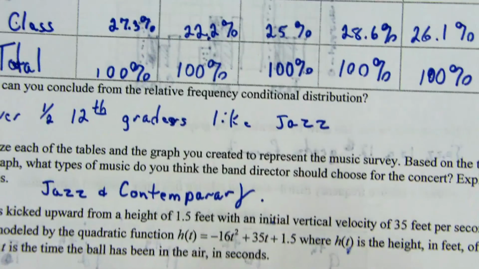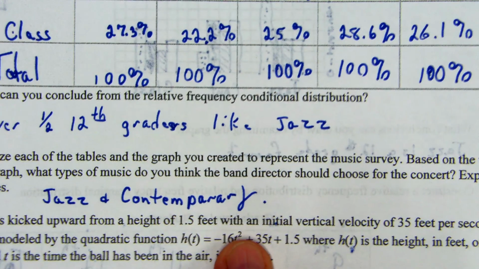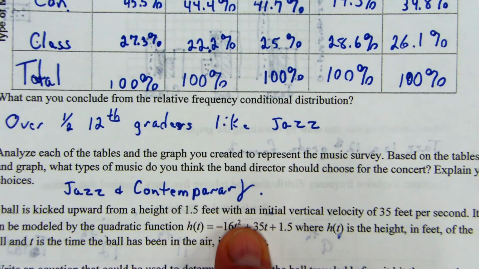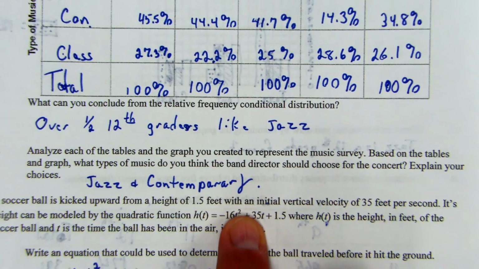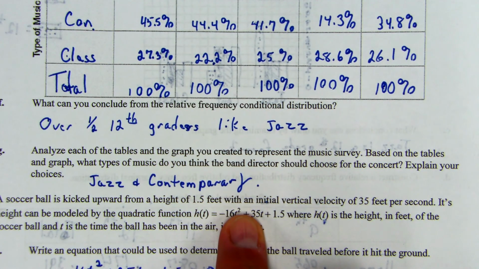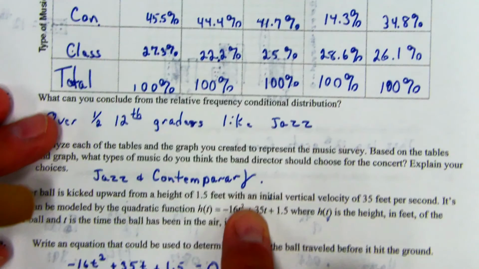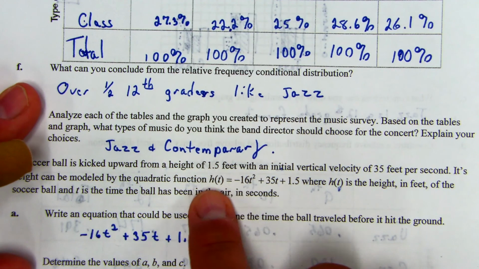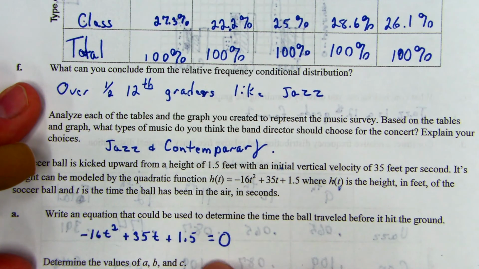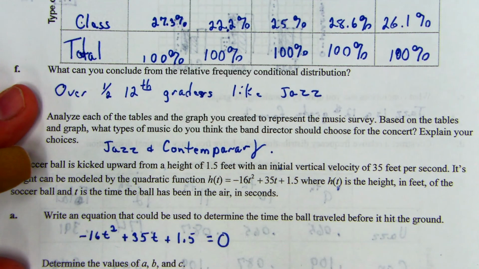It was right here. And they wanted you to rewrite that expression for the first part as if the ball had hit the ground. Well, the ground is at what height? Correct, the ground's at 0. So you were supposed to just write this whole problem equal to 0. That's all you're supposed to do. And then determine the a, b, and c.